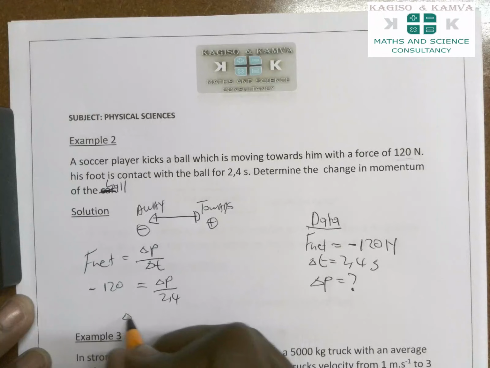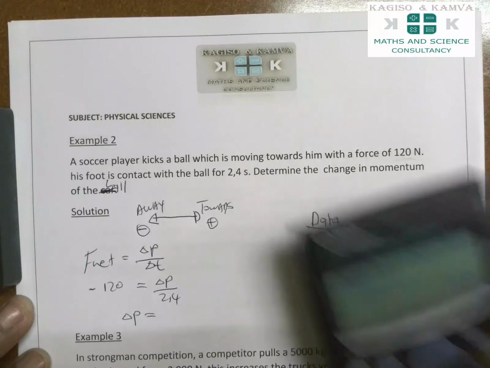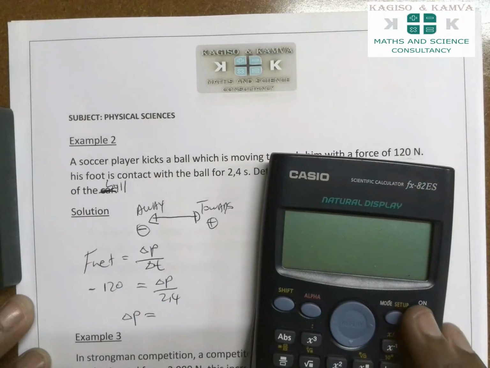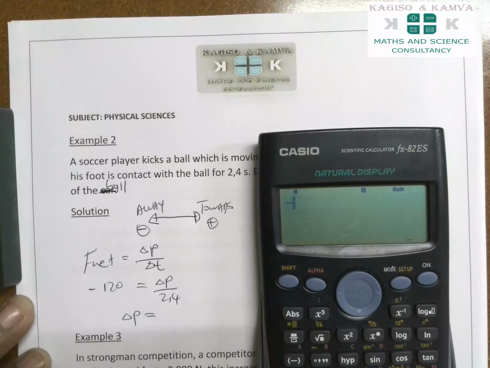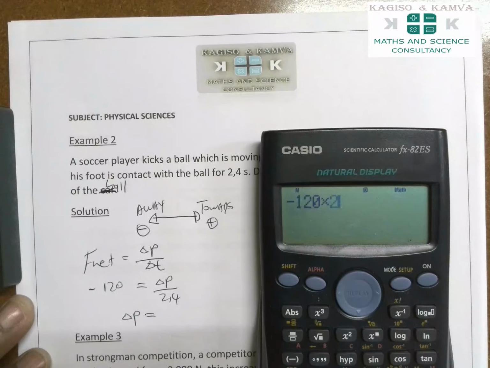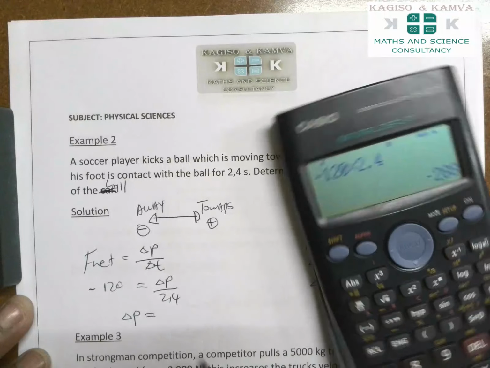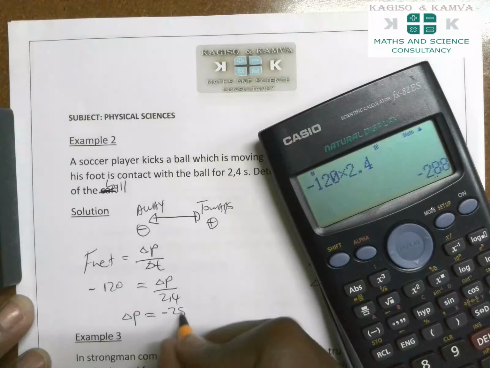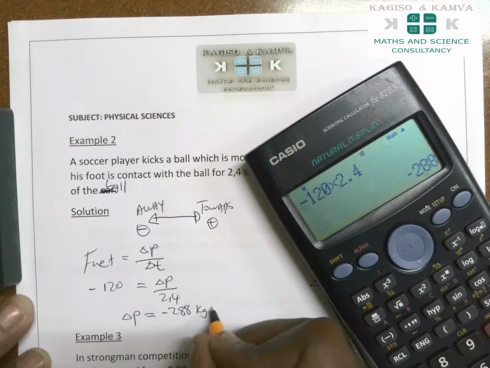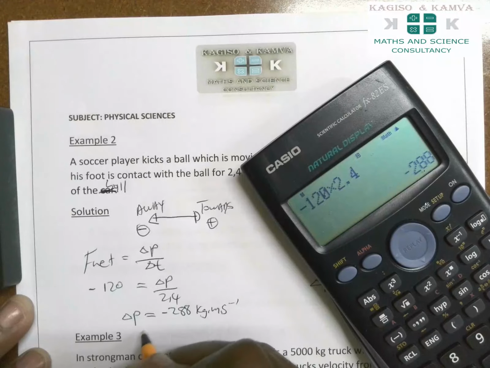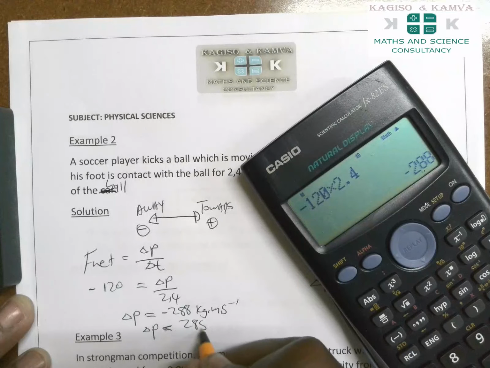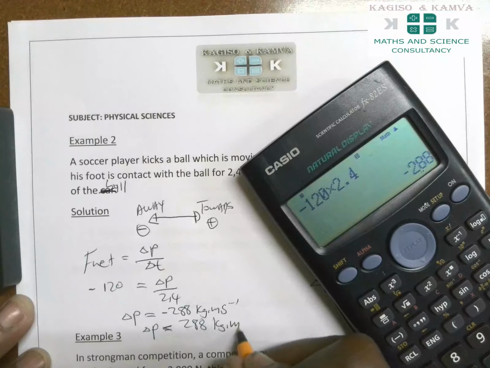The change in momentum is going to be negative 120 multiplied by 2.4. The answer is negative 288 kg meter per second.